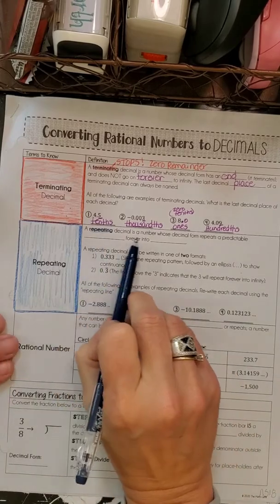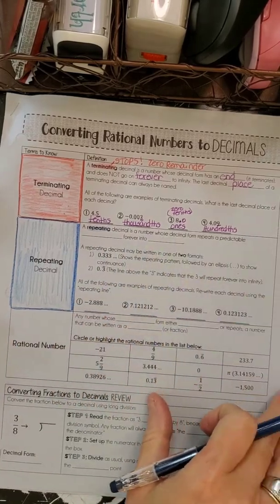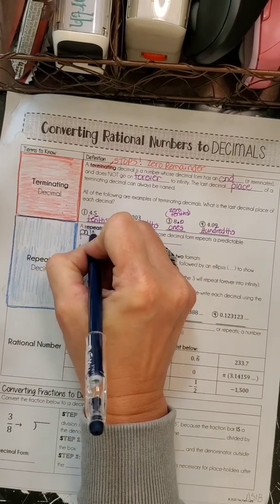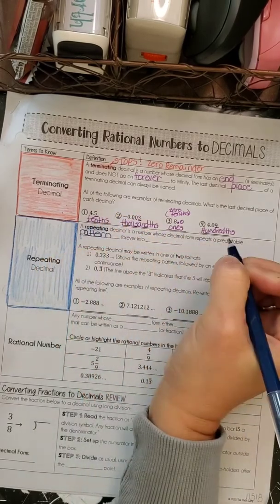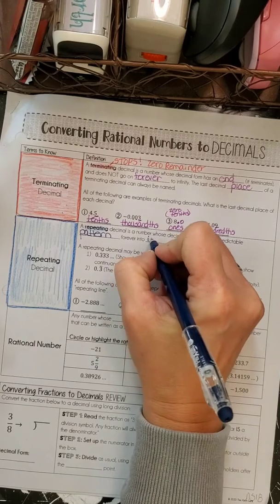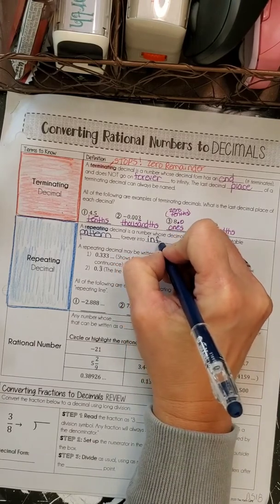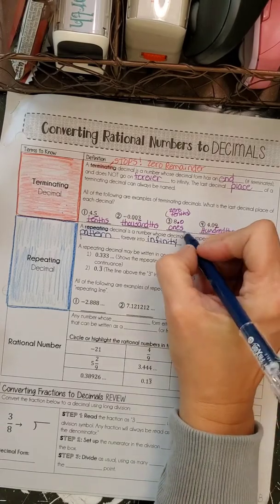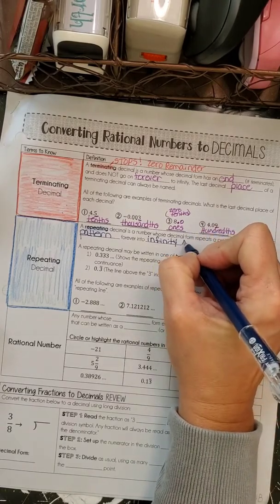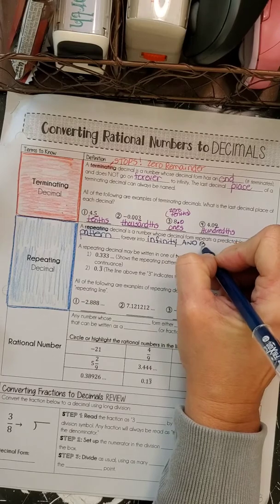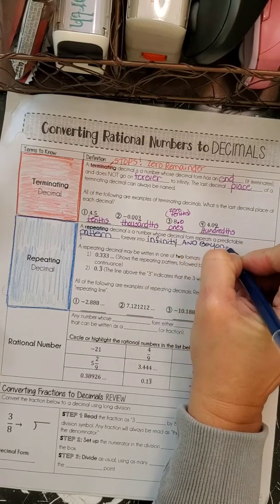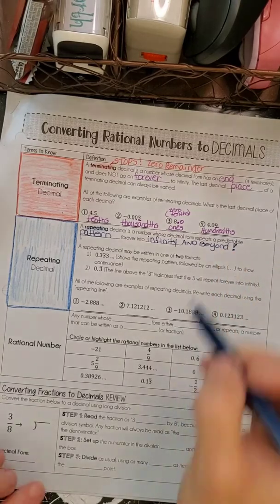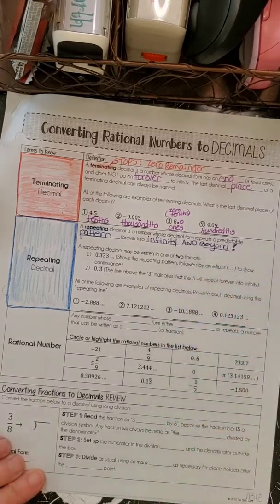Okay, so a repeating decimal is a number whose decimal repeats a predictable pattern forever into infinity. And Buzz Lightyear would be so disappointed if we didn't say, and beyond. In honor of good old Buzz, we'll put that right there. Infinity and beyond.